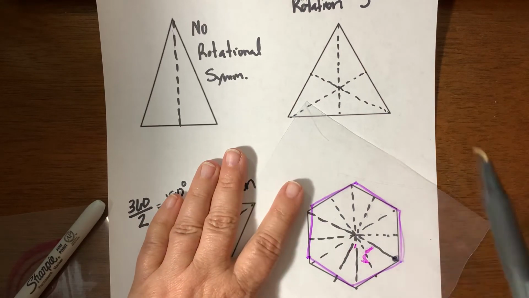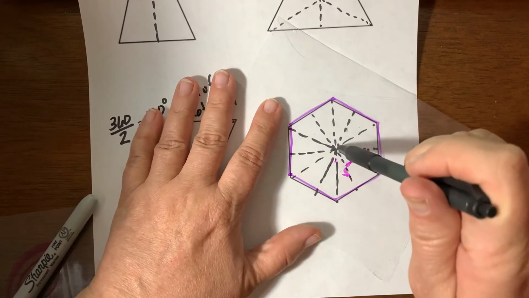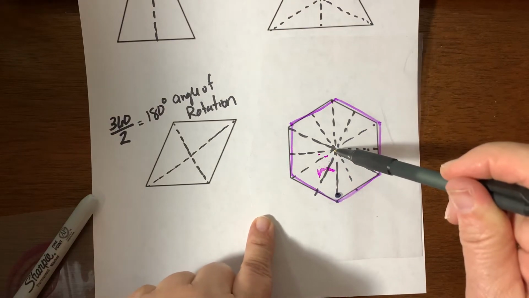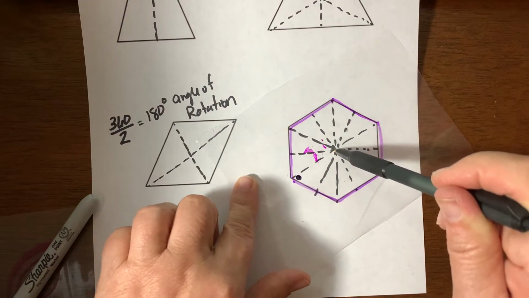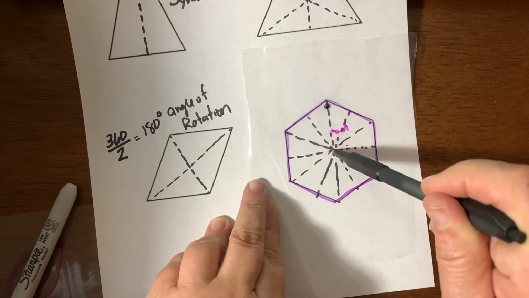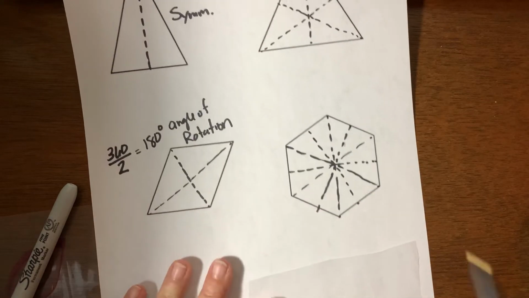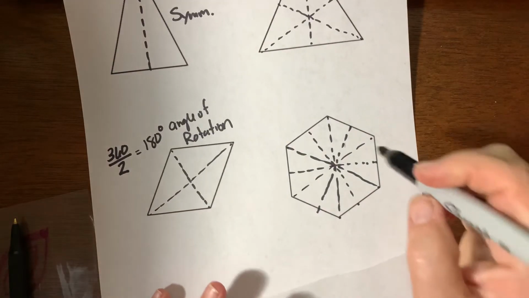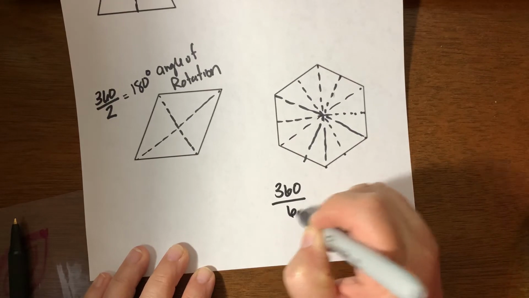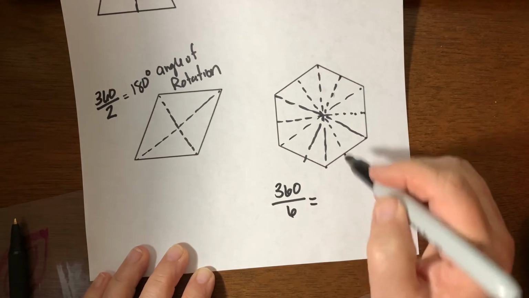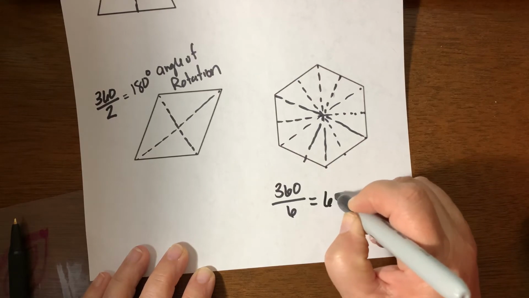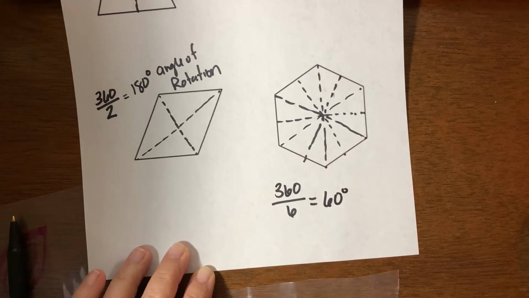There's 3. There's 4. There's 5, and there's 6. So the angle of rotation can be found by taking 360 degrees, divide it by 6, because it turned 6 times. So the angle of rotation is 60 degrees.